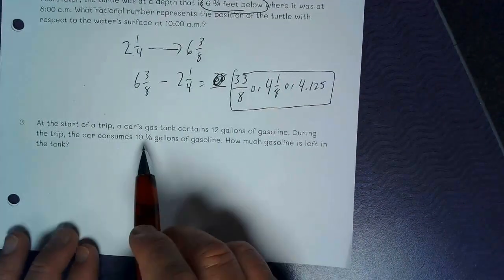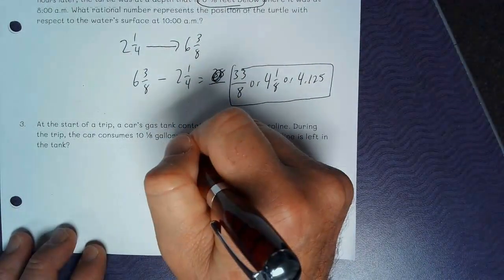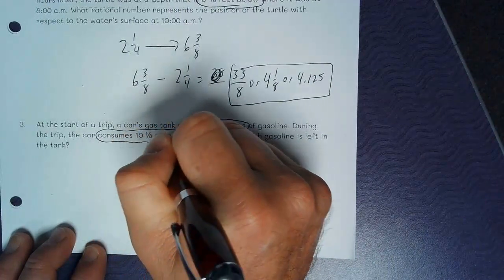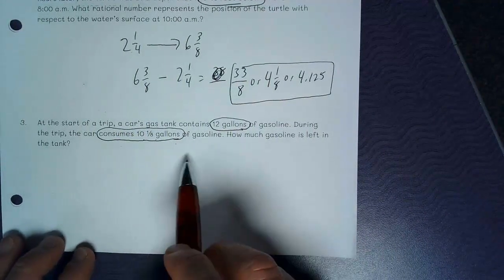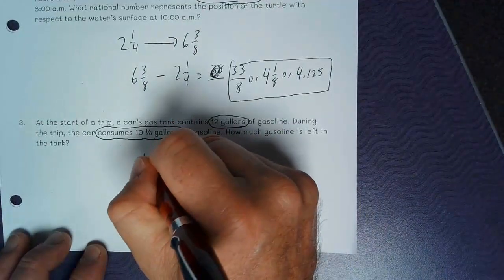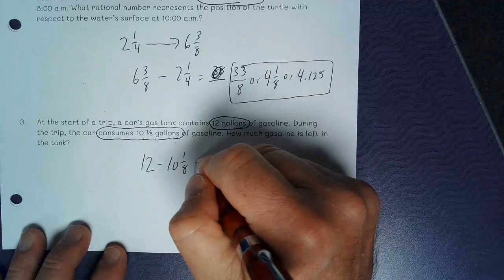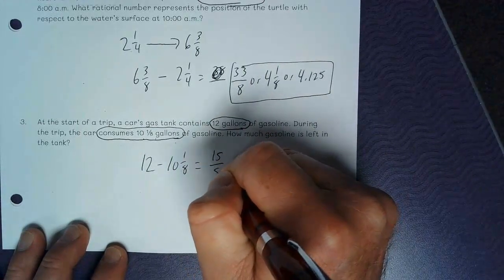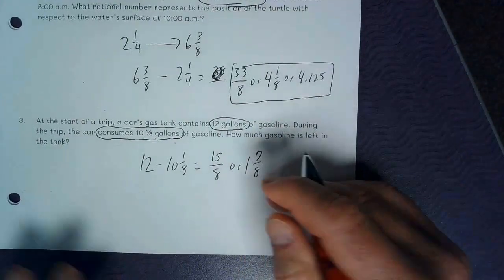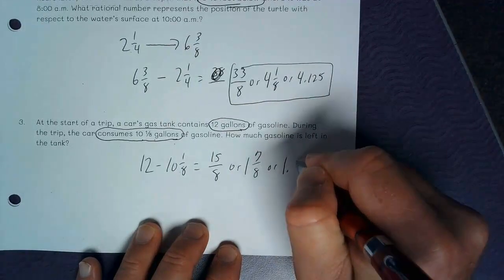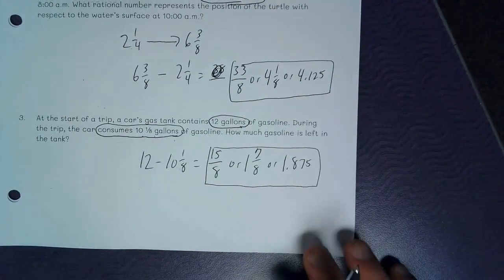Started on a trip. Car had 12 gallons of gas. The trip consumed, well, the trip didn't consume, the car consumed 10 1/8 gallons. How much gas is left? Consumed means used. So I'm going to say 12 minus 10 1/8. Desmo calculator is going to give me 15/8, or 1 7/8. If we use a decimal, 1.875. Again, all 3 of those answers could be used.